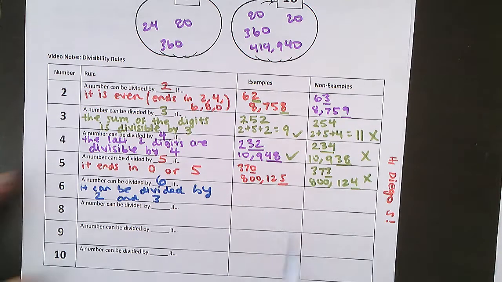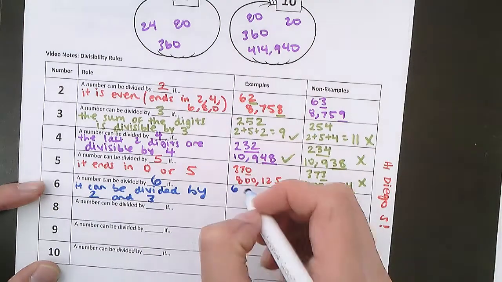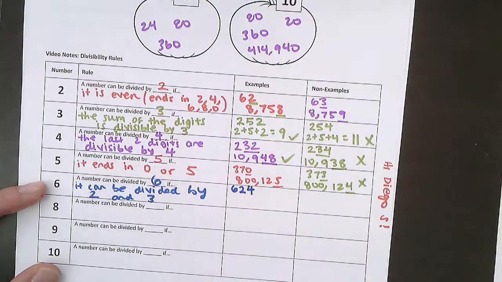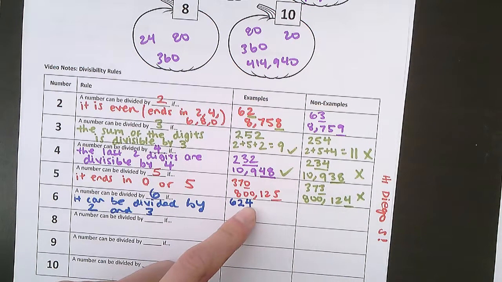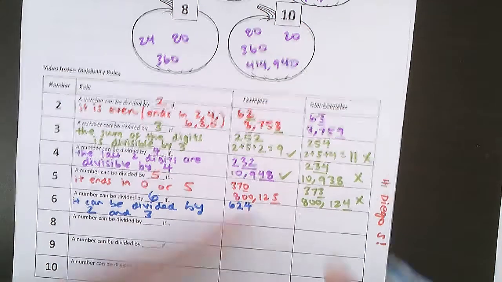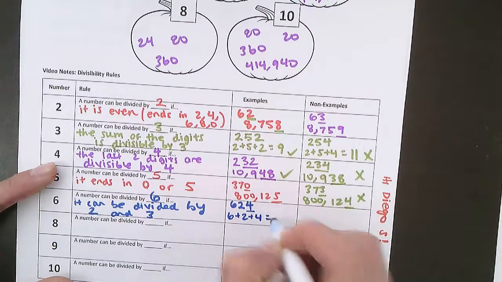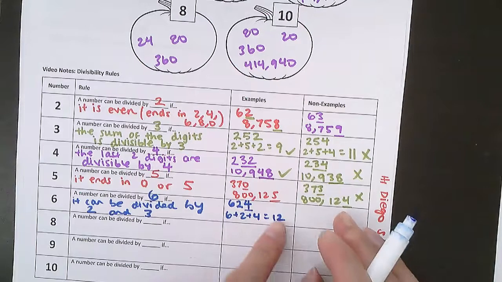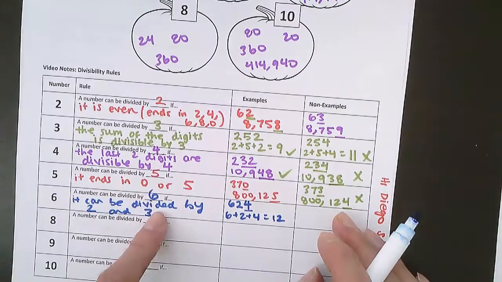So some examples are 600 and 624. I know this works because it's an even number, so it can be divided by 2, right? The last digit's a 4. And then I can check. 6 plus 2 plus 4. 6 plus 2 is 8. 8 plus 4 is 12. Can 12 be divided by 3? Yes, it can. So I know that 624 is also divisible by 3. So it's divisible by 2 and 3. Therefore, it's divisible by 6.